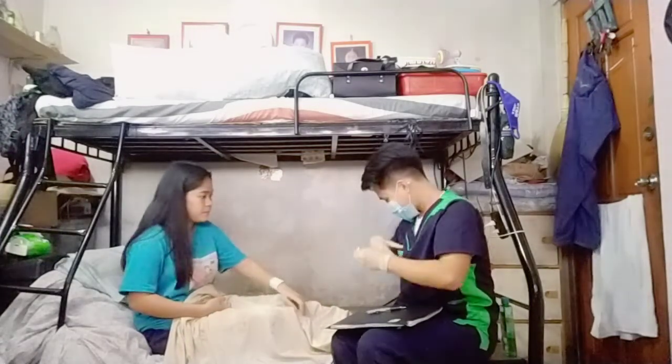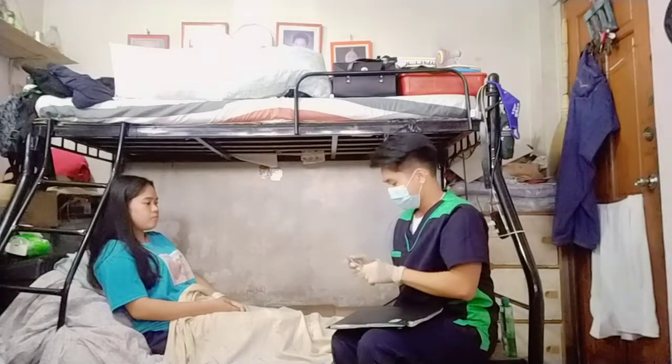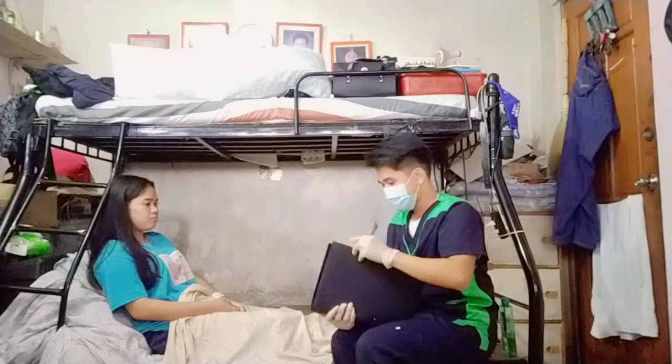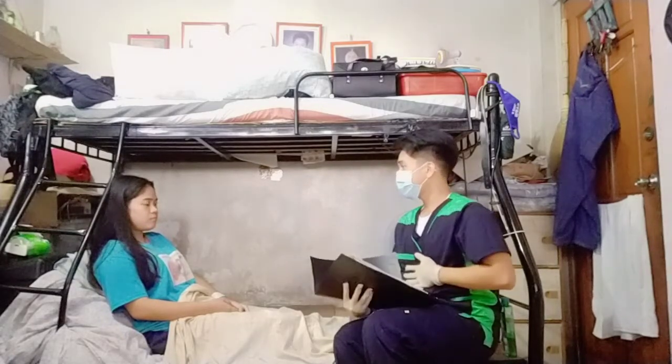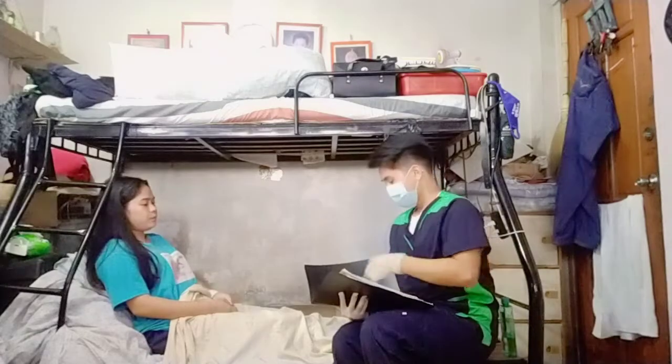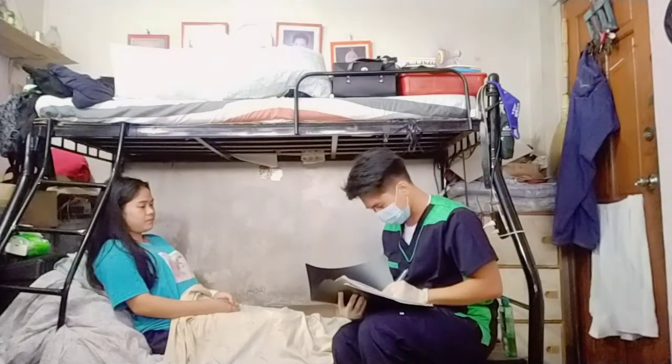Ma'am, kanina as I inspected your back, may mga nakita po akong lesions din. And I should take note of that as primary. At ma'am, wala naman po tayong breakdown dito sa ating tummy area. Wala po. Thank you po for confirming.